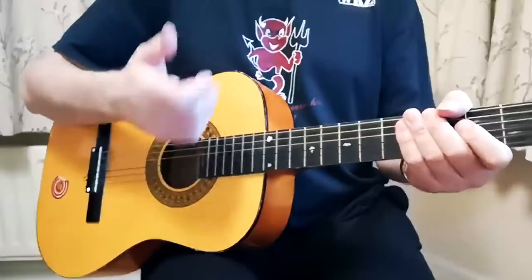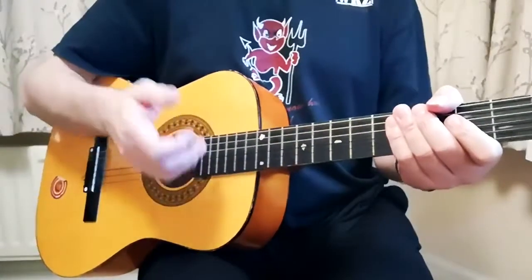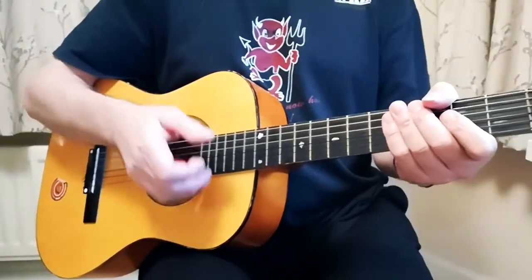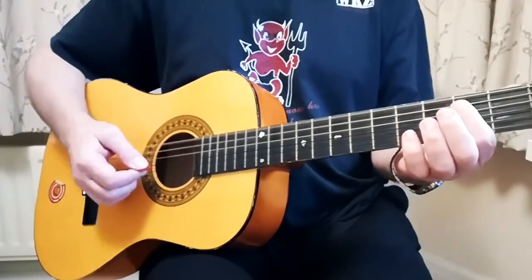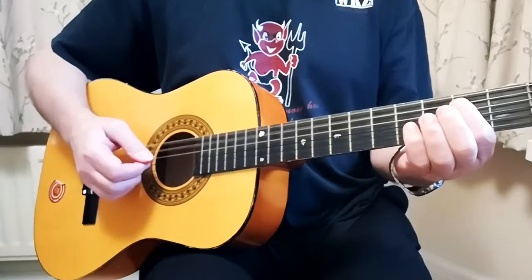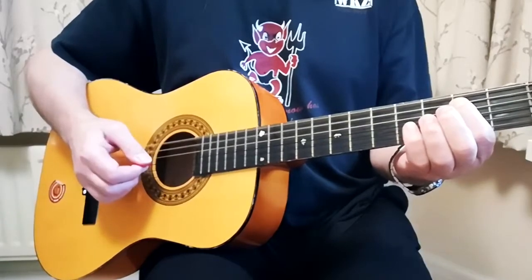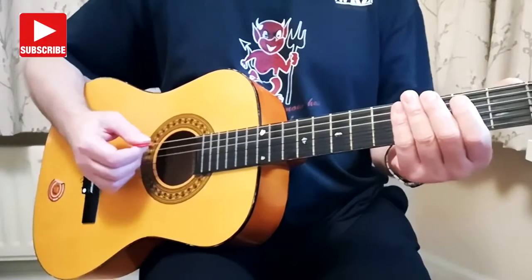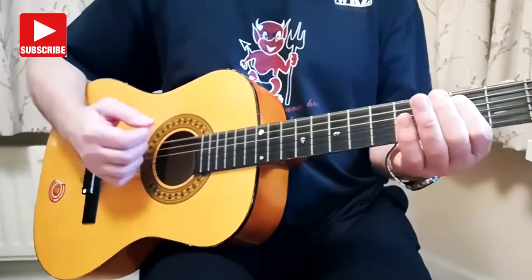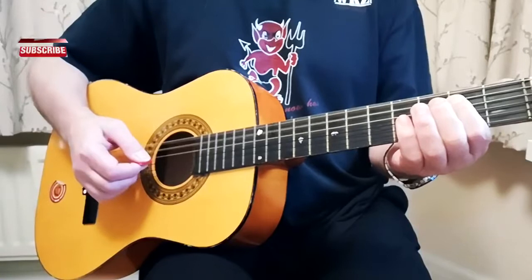So there you can see you can move the chords within each beat, and obviously putting 2 together you can do 1 and 3 if you wanted. And then you've got beats 2 and 4.